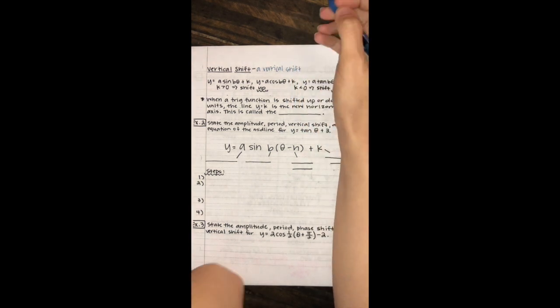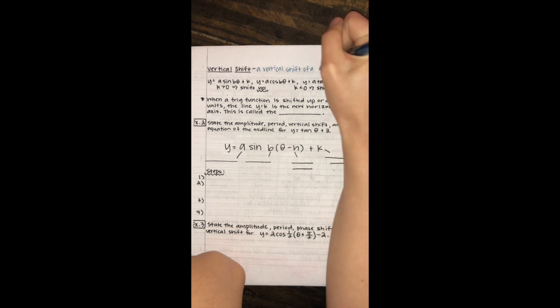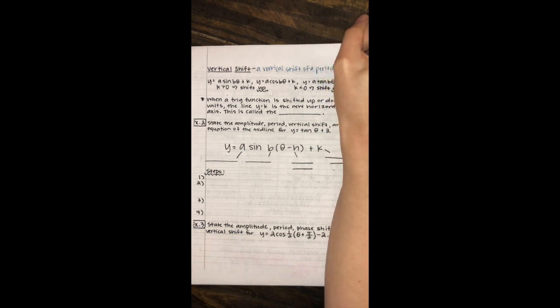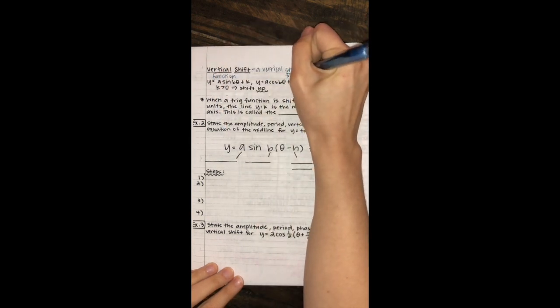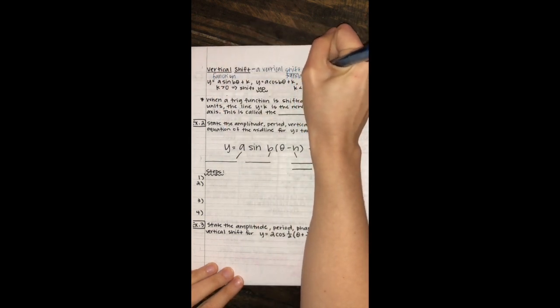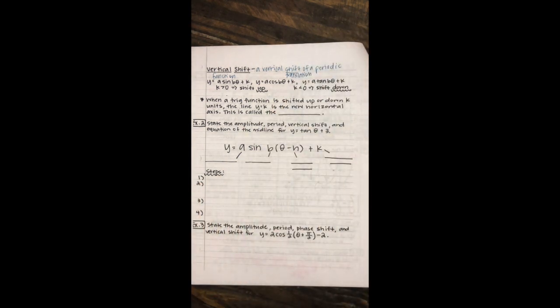Vertical shift is a vertical shift or translation of a periodic function. So, again, shift could mean translation. I probably should have said that instead. Again, y equals a sine b theta plus k, y equals a cosine b theta plus k, and y equals a tan b theta plus k. So the k is what we're looking at here. There's no sign change, it's just at the end. If it's greater than 0, it goes up. If it's less than 0, it goes down.